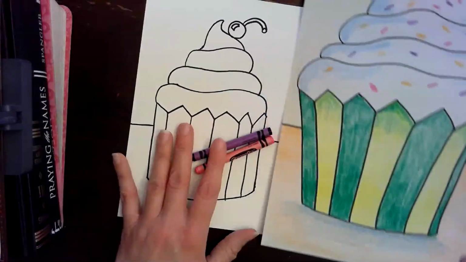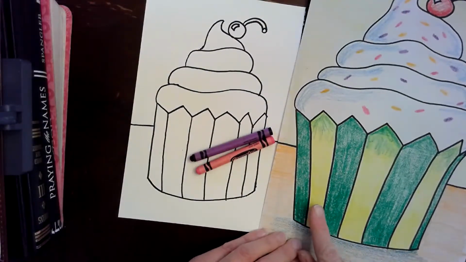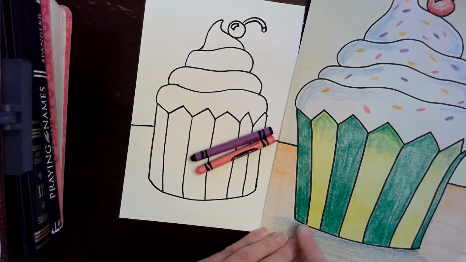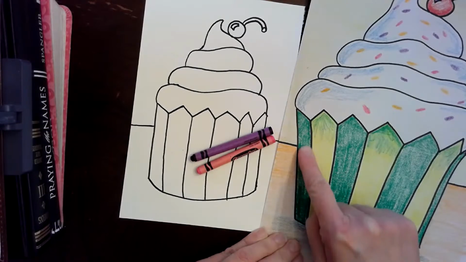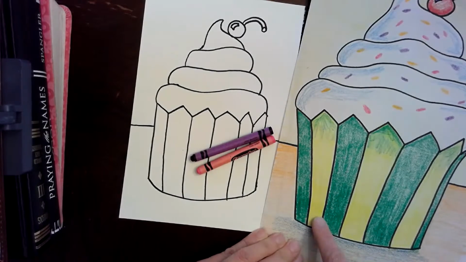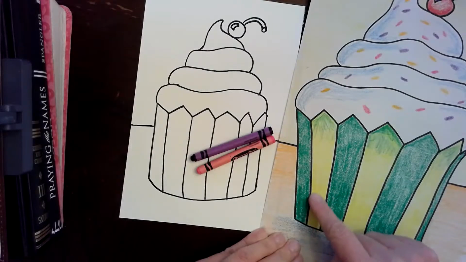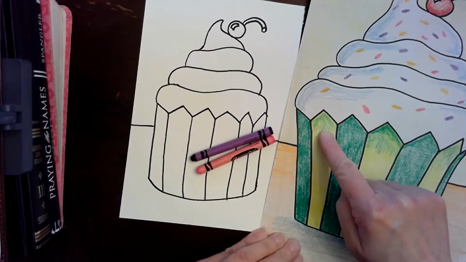Now, if you look at this, one of the reasons that my cupcake wrapper looks so neat is because I colored darker at the bottom and lighter at the top. I did that on purpose. Every time I colored darker at the bottom and lighter at the top.